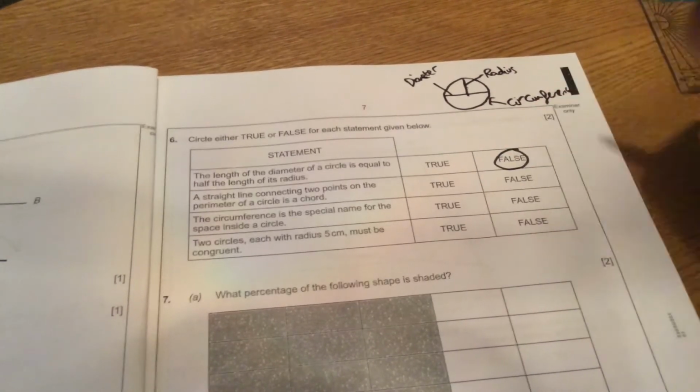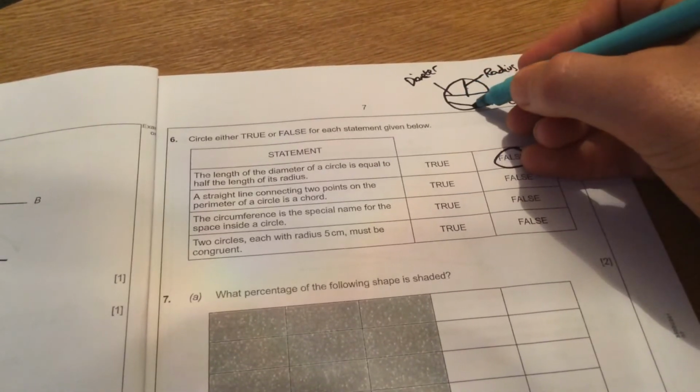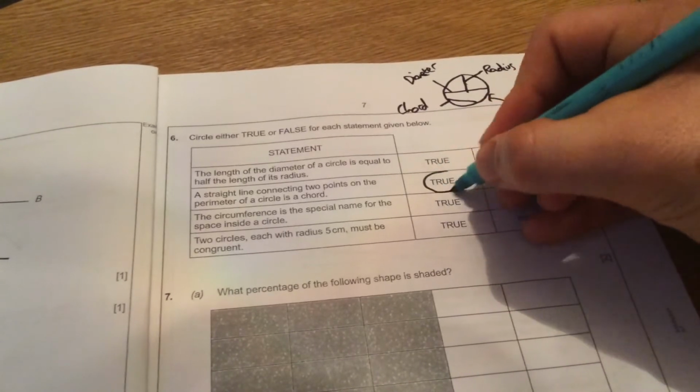They've done that to confuse you. A straight line connecting 2 points on the perimeter of the circle, that's this, but by here is the chord. That is what they're saying. Now, that is the chord, so that may be one you need to remember as well. That is called a chord, so that's correct.